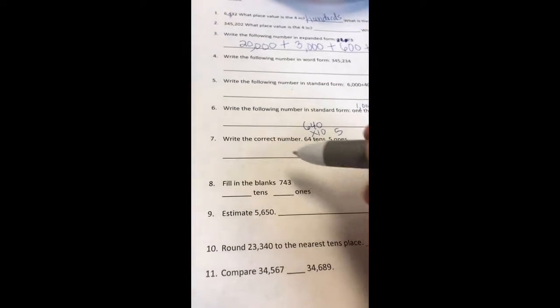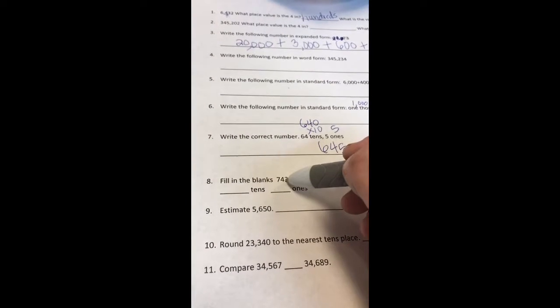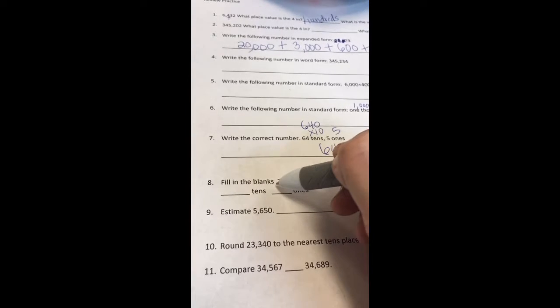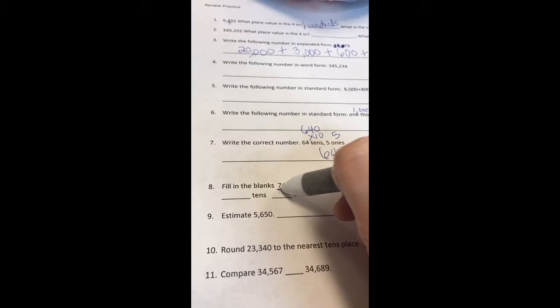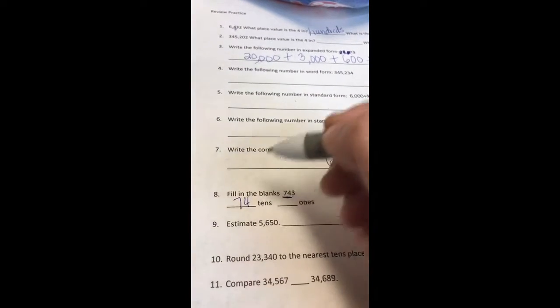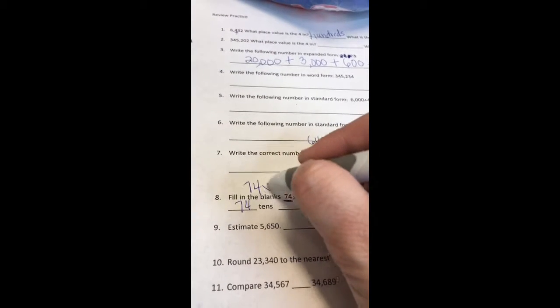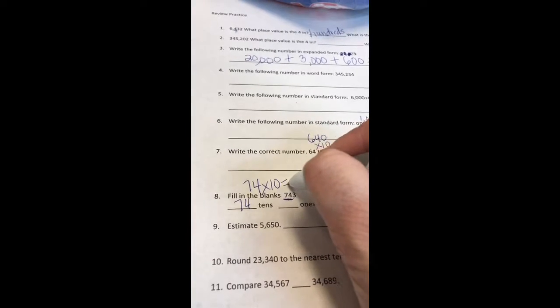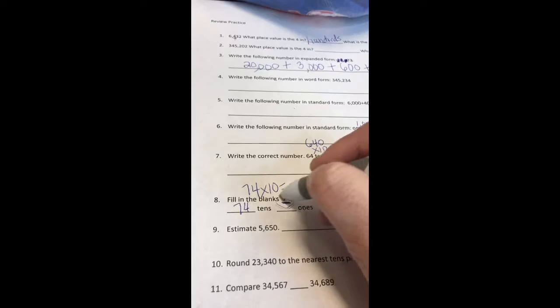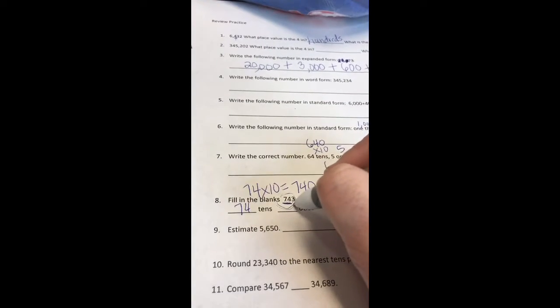Same thing here, it just wants to know how many tens would you have. I tell them if there is no hundreds blank, then you put the whole amount up until the ones in that first blank, because 74 tens, like we said, 74 times 10 is going to give you 740, which is the value of that 74 here, and then 3 ones.